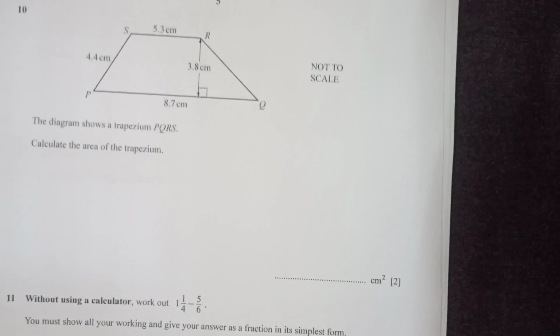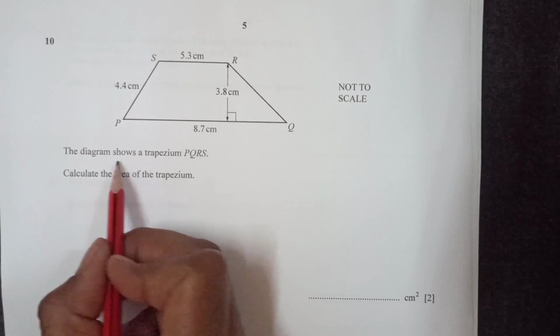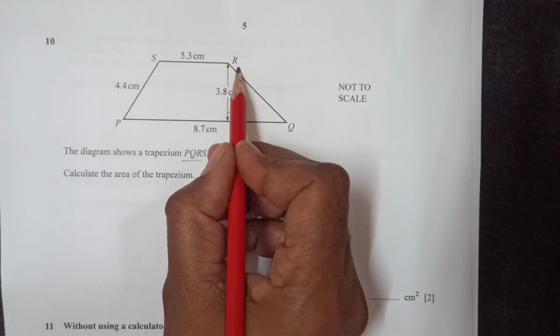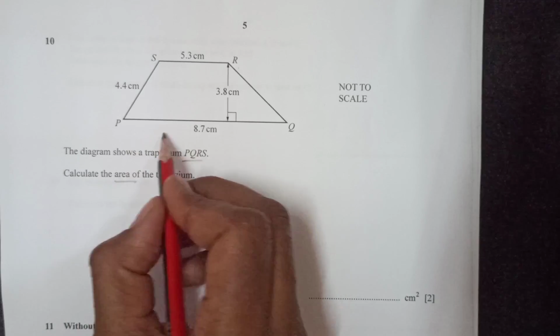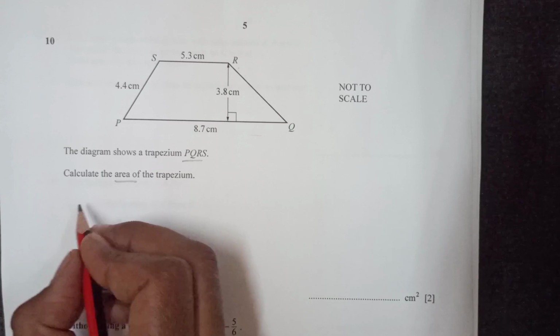Now question number 10, we have here the trapezium. The diagram shows a trapezium PQRS. So this is a parallel line to this one. Calculate the area of the trapezium. So now this is A, and this side is A, and this is B. So we have everything. We are just going to apply the formula.